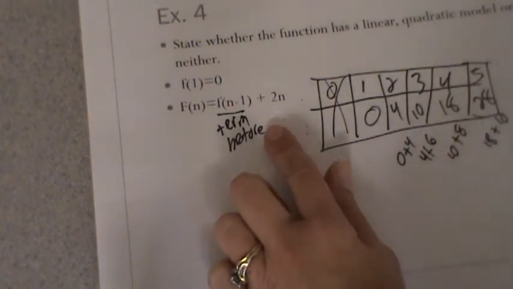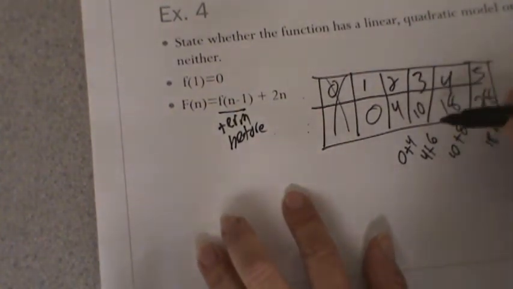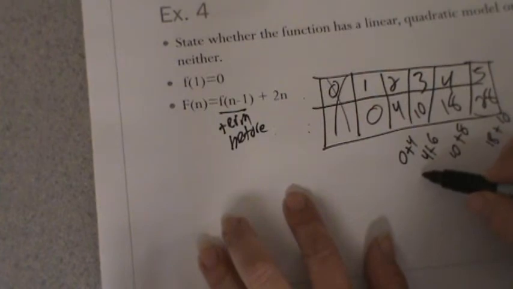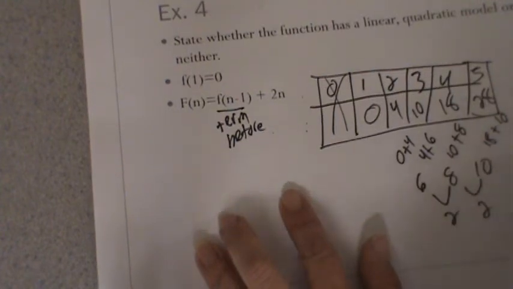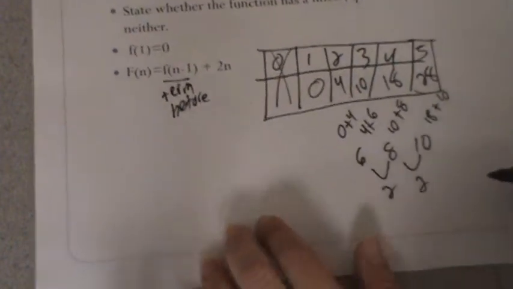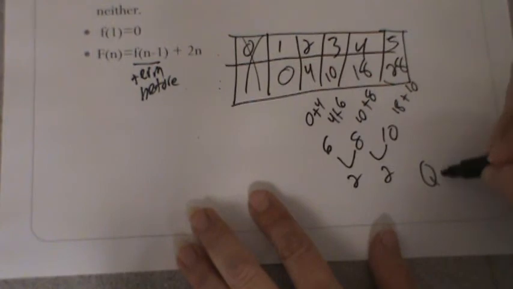Well, my pattern in here, I get a difference of 6, 8, and 10. I know here has a difference of 2, so since my second difference was the same, this would make it quadratic.